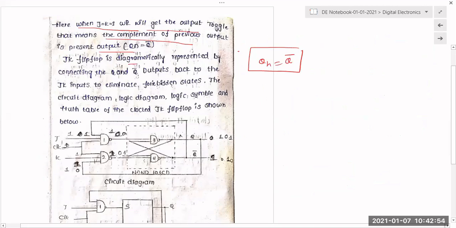Okay, if the flip flop is diagrammatically represented by connecting the Q and Q bar, so Q bar output will be acting as input to the first NAND gate, and Q will be sending as input to the second NAND gate. Okay, then this is called a JK flip flop. So the main purpose of this JK flip-flop is to eliminate the forbidden or invalid states. So this is about this one.